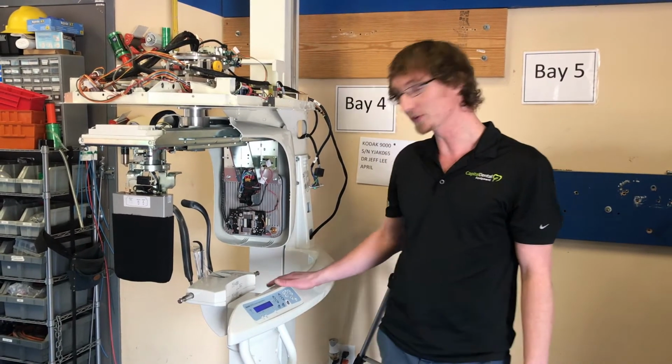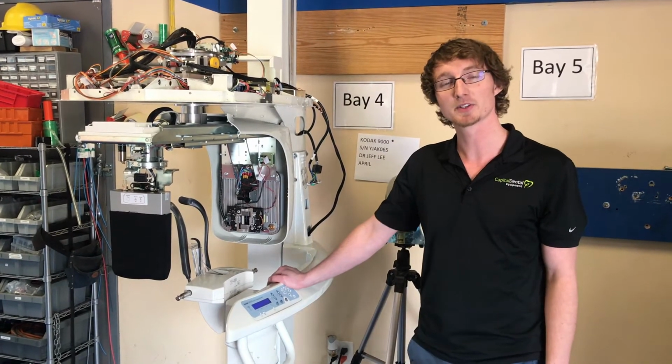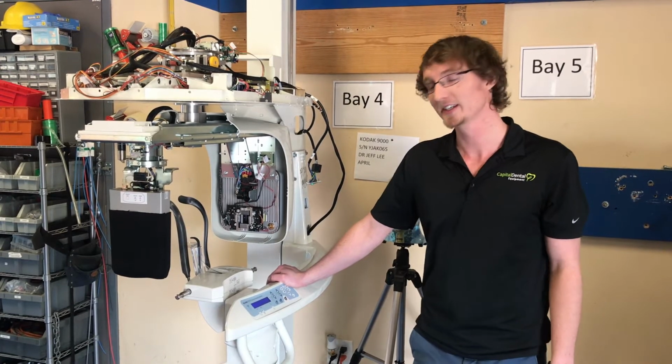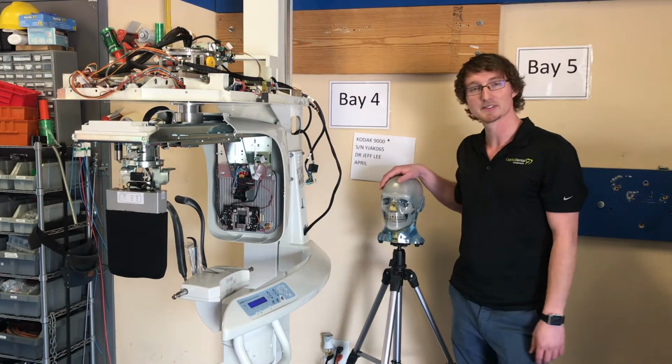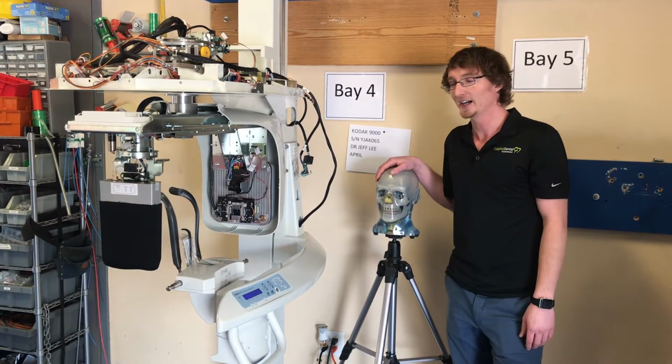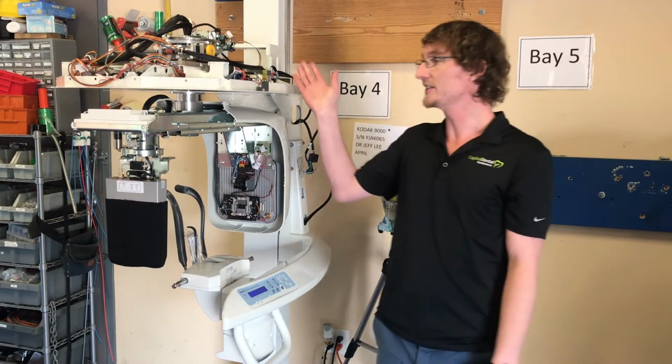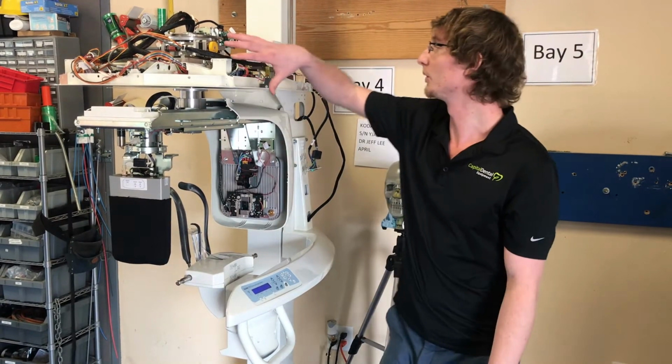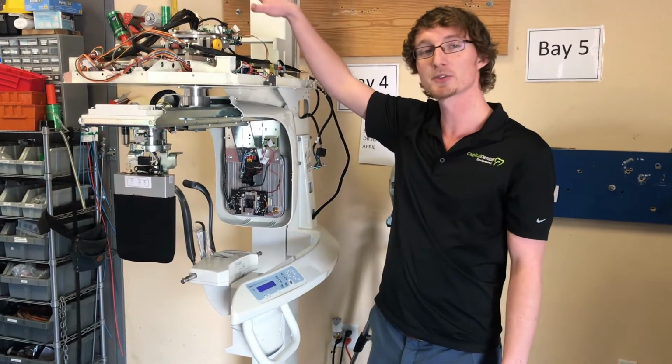Today we're going to be going over the Carestream 9000 3D CBCT unit. This is my friend Helix. He's going to be assisting us with our patient positioning on the unit. Right now, as you can see, our unit is naked, so you get to see a little bit more of what goes on underneath the panels.